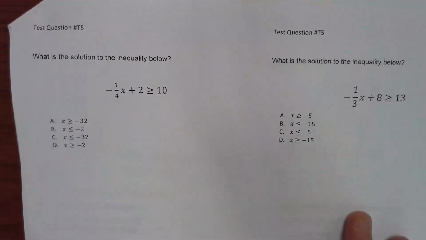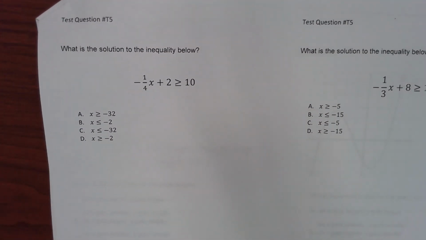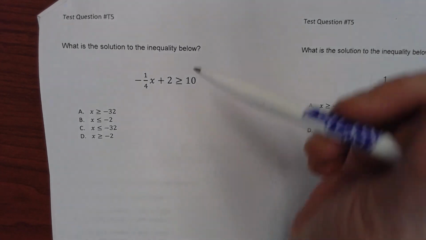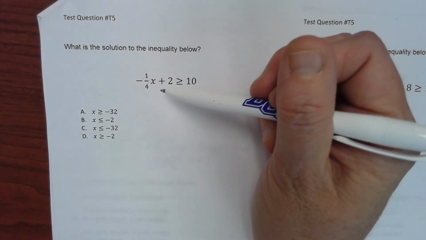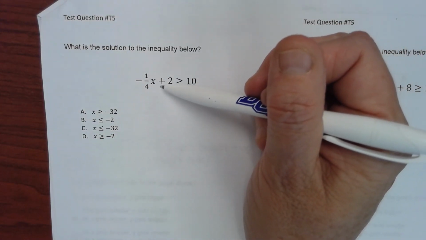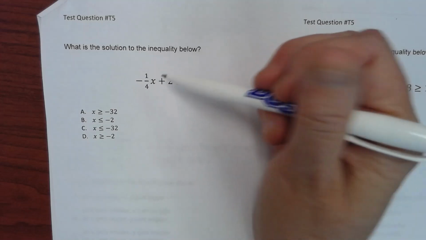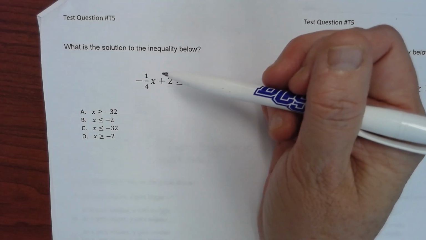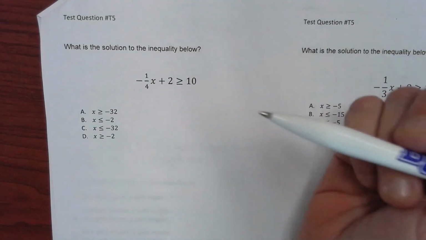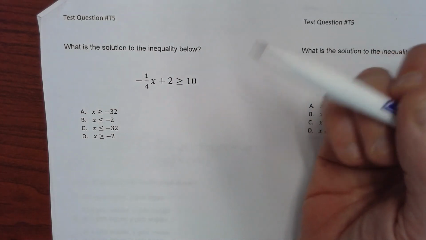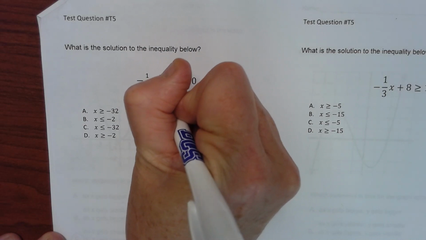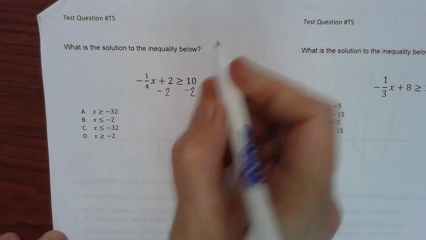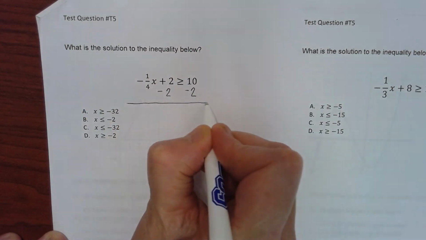Okie dokie. Very surprised with this one. This was a two-step inequality, and it was actually the lowest percentage of correct answers. I think 27% of my block 4 got this right. So not quite certain why you guys got tricked on this one, but let's go over it. So it's a two-step inequality. The first step would be to subtract 2 on both sides. We want to make sure we're showing all our work and we're not skipping steps.